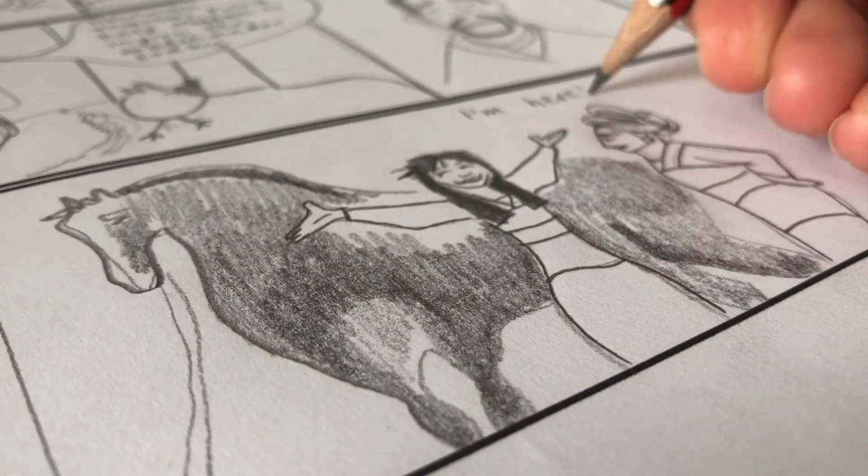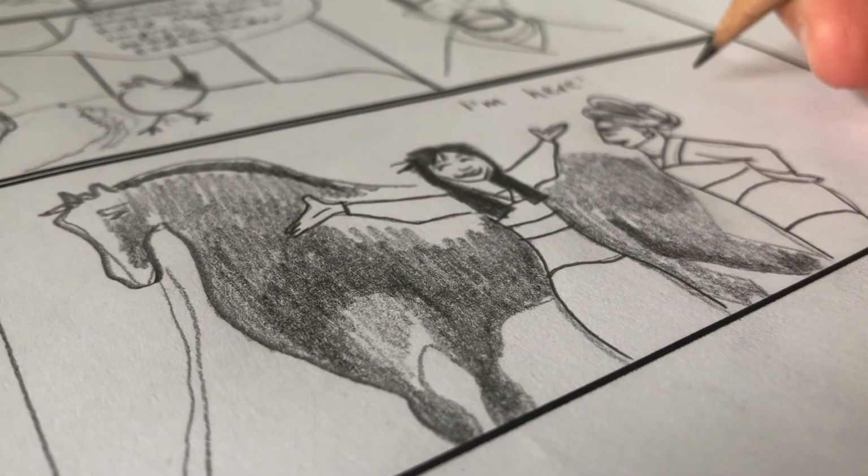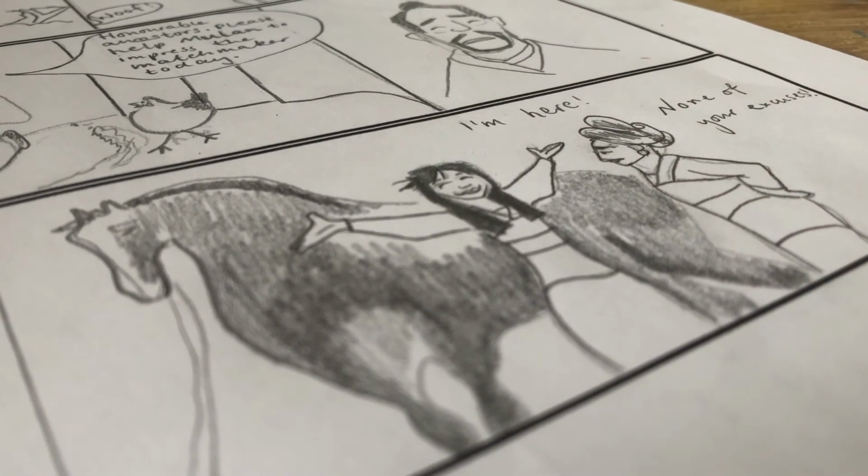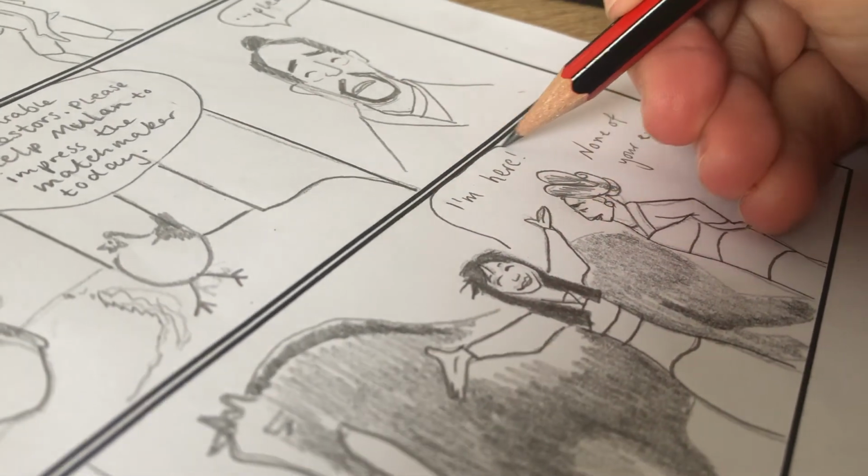In the last panel, she slides off her horse beside the matchmakers. Her mother meets her and she's not very happy because Mulan has rushed there. She's a big mess with twigs in her hair.